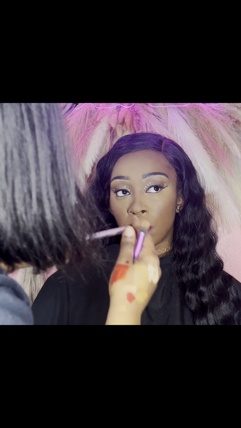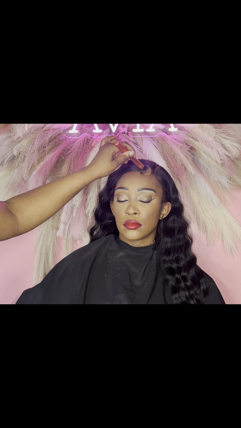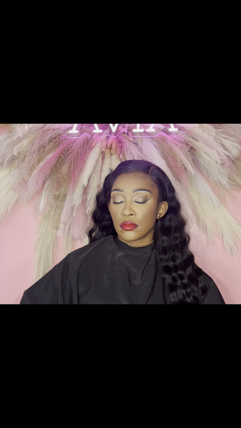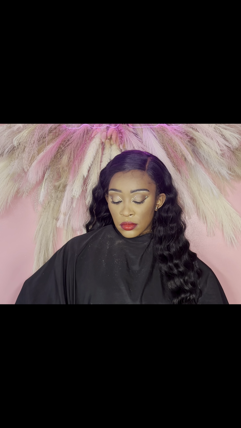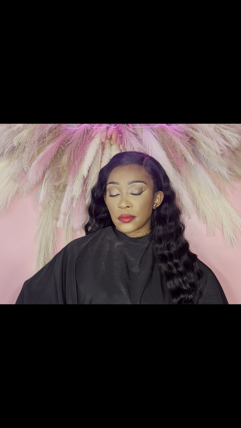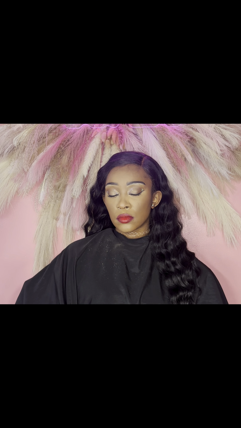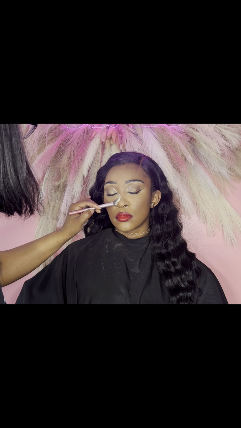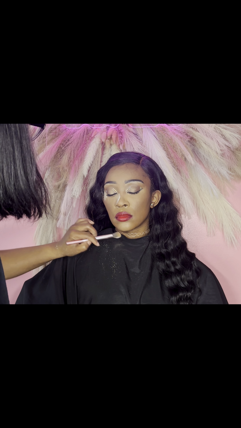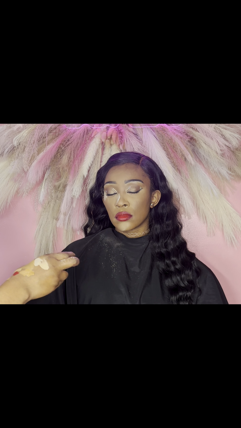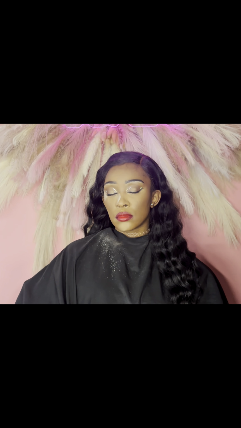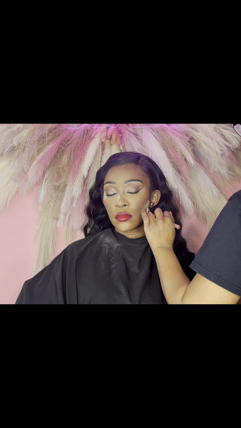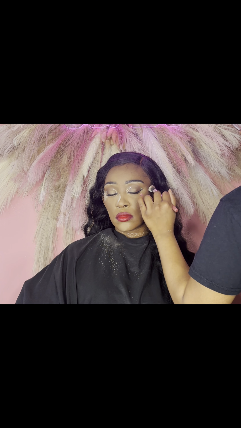So now I'm just going in with some pressed powder, and I am creating a seamless blend between the contour, the concealer, and the foundation. That pressed powder is just going to blend everything all together. I am the type of makeup artist, I love layers, okay? You can layer your makeup without it being heavy. So now I'm going in with my loose powder, and I'm just snatching the face. Honey, the face got to be snatched. I don't care what type of face shape you got. Snatch that face.